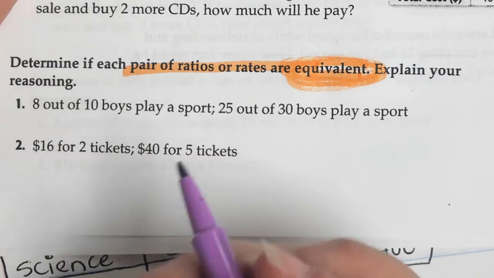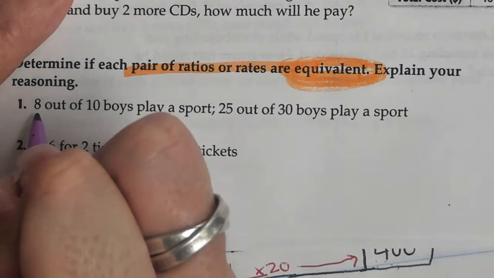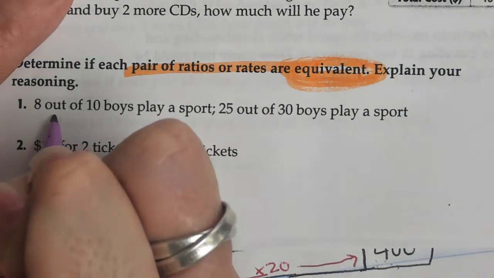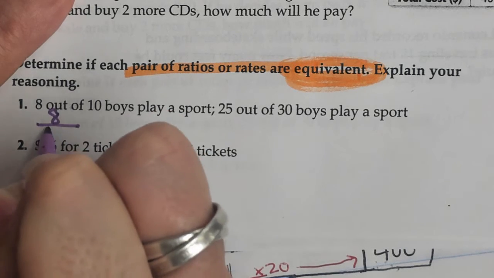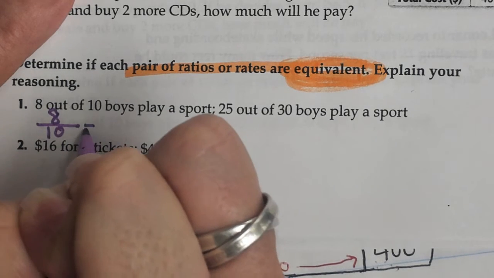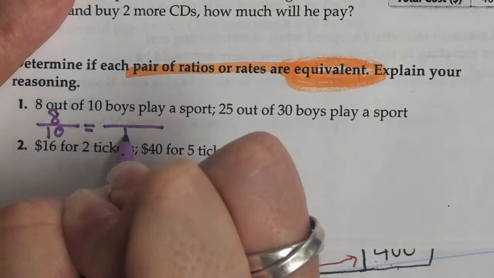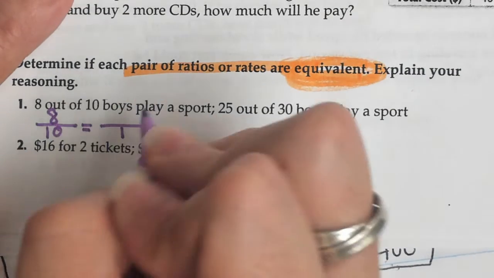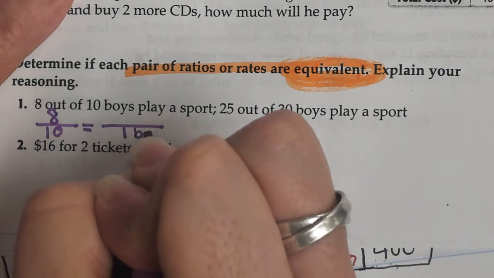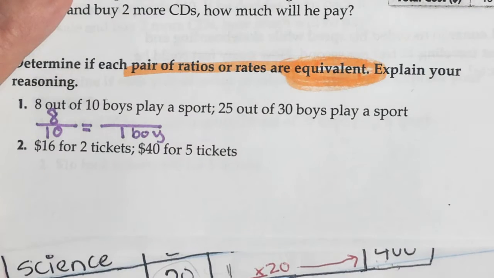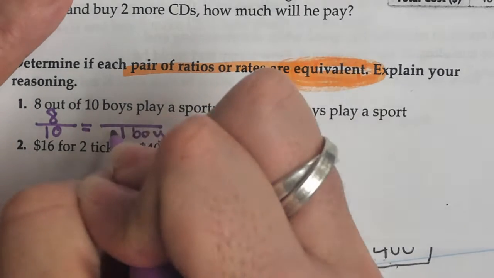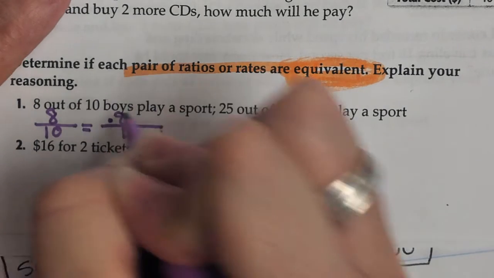Okay? Yeah, it just takes some thinking. So I'm going to do the 8 and the 10. 8 out of 10 boys like sports. So on average, one boy, 8 divided by 10, is 0.8.